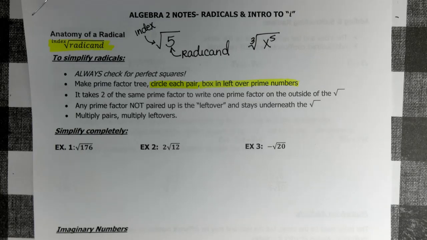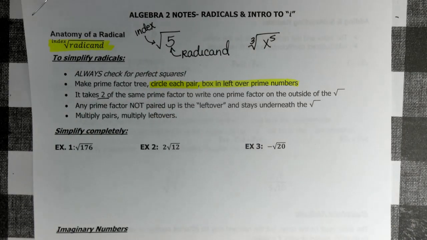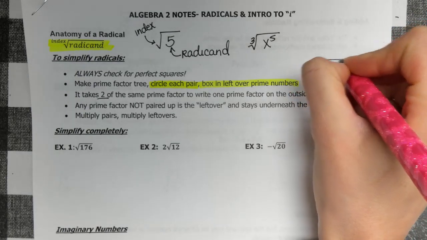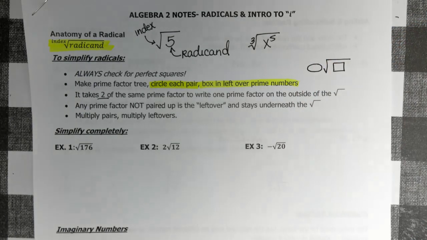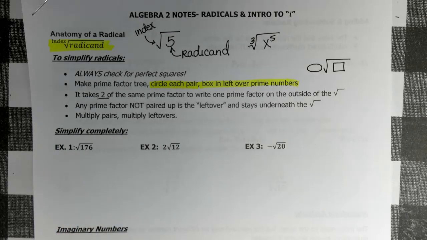When you're doing that, it takes 2 of the same prime factor to write that one factor on the outside, okay? That sounds confusing, but you've already done this. When I start doing it, you will know what I'm talking about. So all of the things that are circled come on the outside of the radical. All the things that are boxed stay under the radical. Pairs go outside, unpaired stays left over, okay? So if I have multiple pairs, you're going to multiply those. If I have multiple factors left over, not paired, you're going to multiply those and put them together, okay?